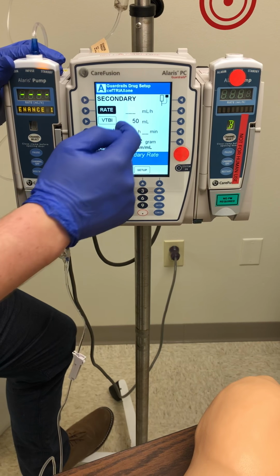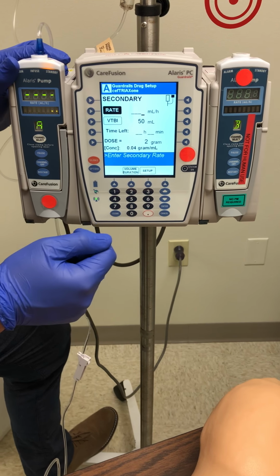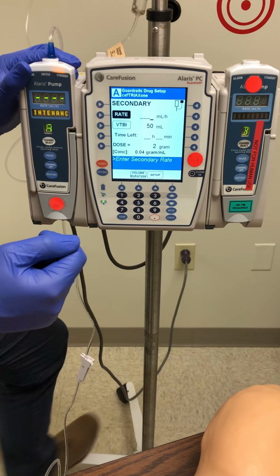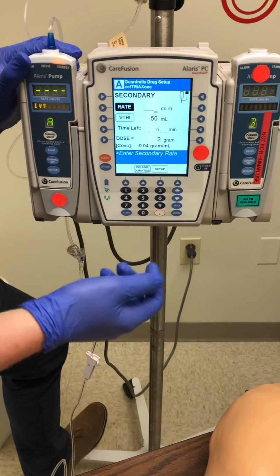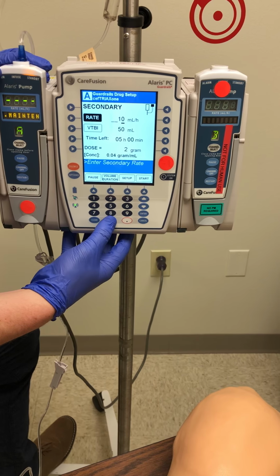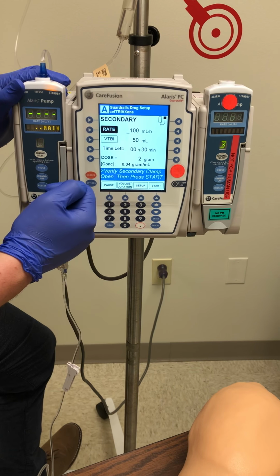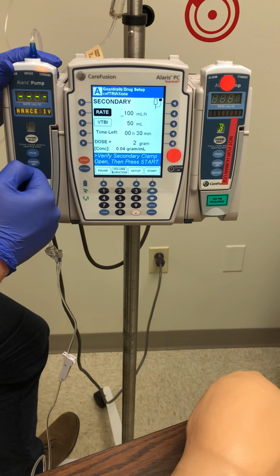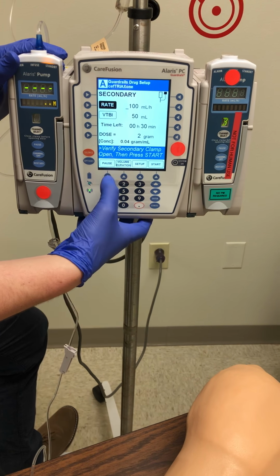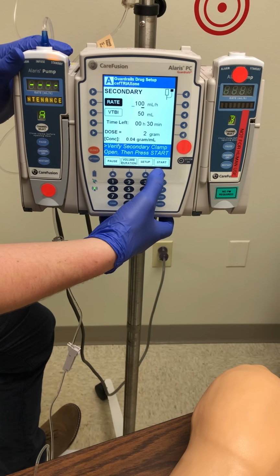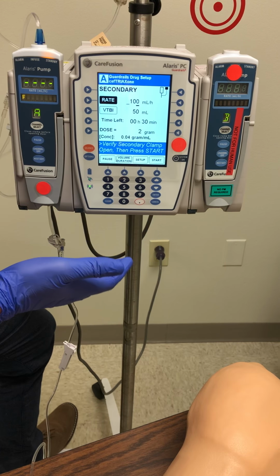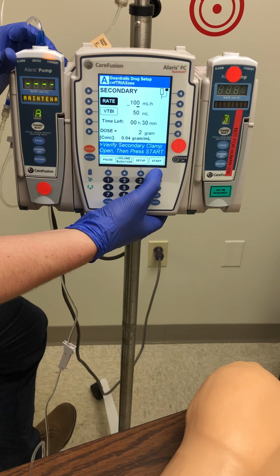And we are going to give 50 mLs, and the doctor wants us to give it over 30 minutes. So to do that, we do our calculation. It'll be running at 100 mLs an hour. So we have our rate, our volume to be infused, and our time to be infused right there. Then I have options for pause, setup, or start. I have now confirmed my order, confirmed my bag. I can go ahead and press start.